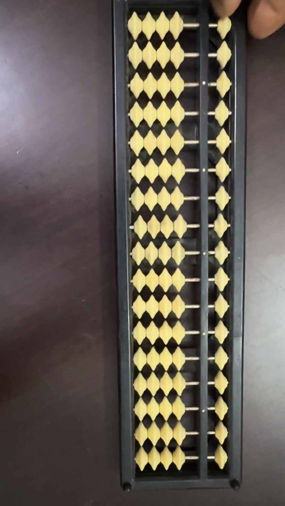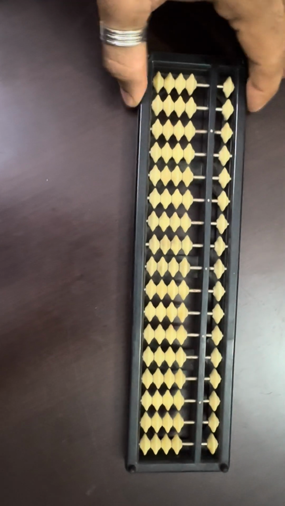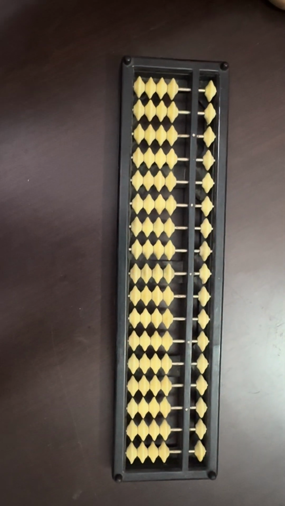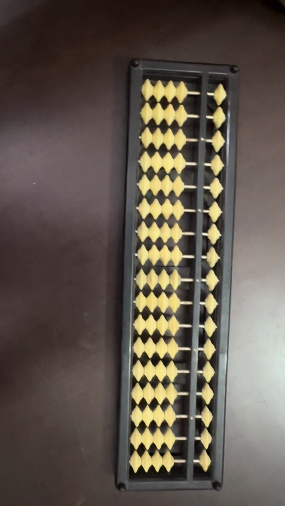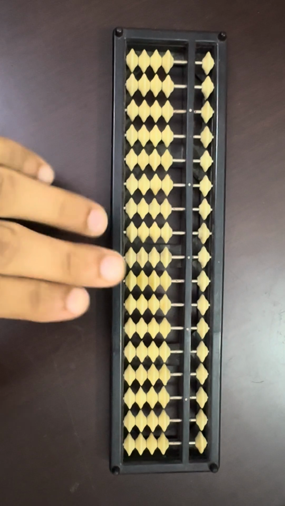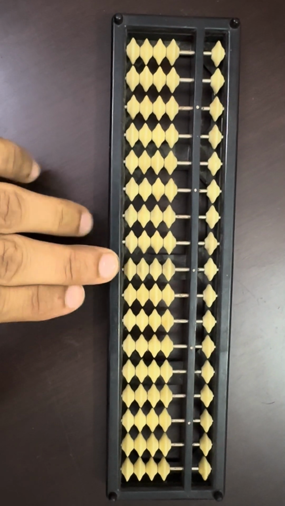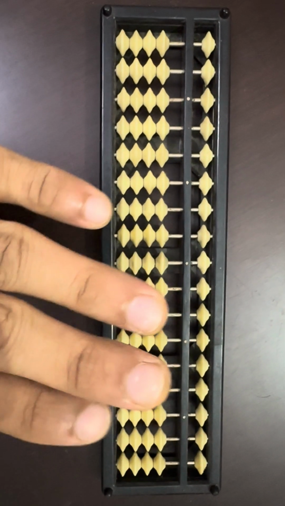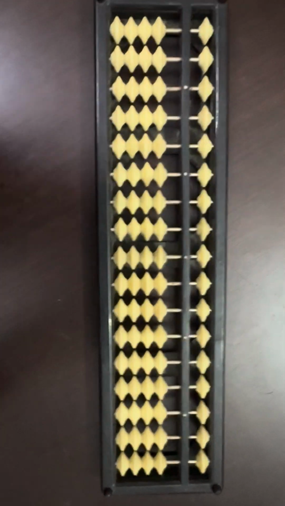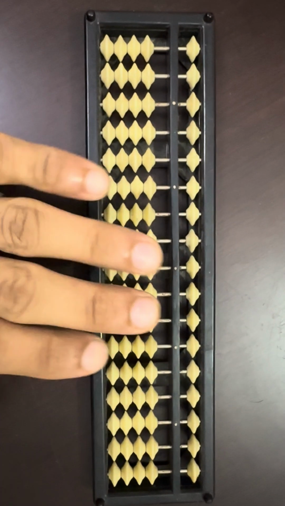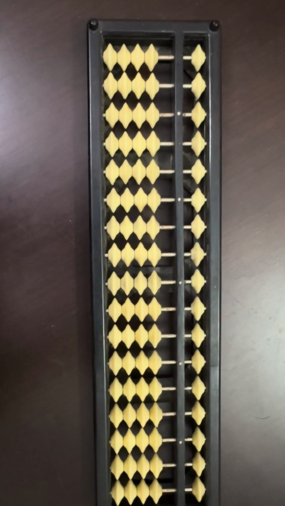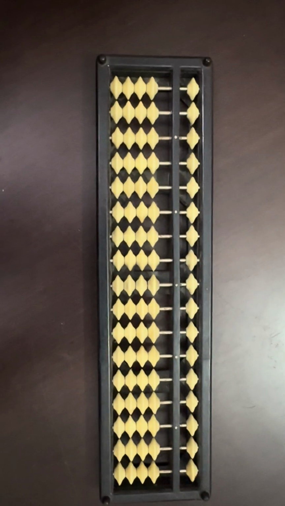Now how can we use this instrument, whatever you call it, for making our mental mathematics faster? The main crux of it is to imagine all of these beads in your mind while making calculations. How we calculate, how we add, how we multiply, I'll explain all of that in separate videos. So in this video I've shown just how any number can be represented using this abacus.